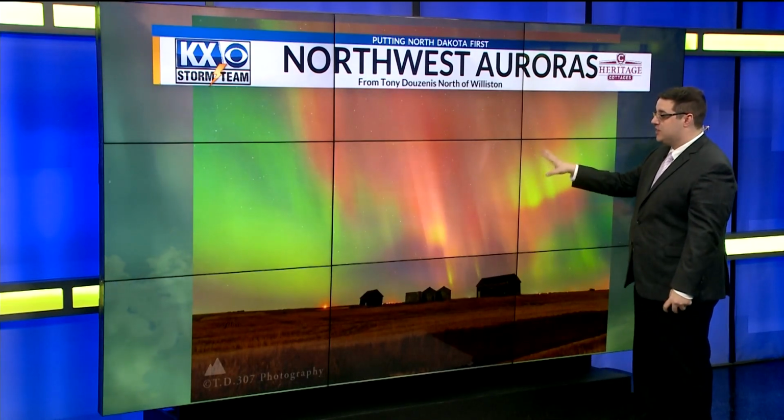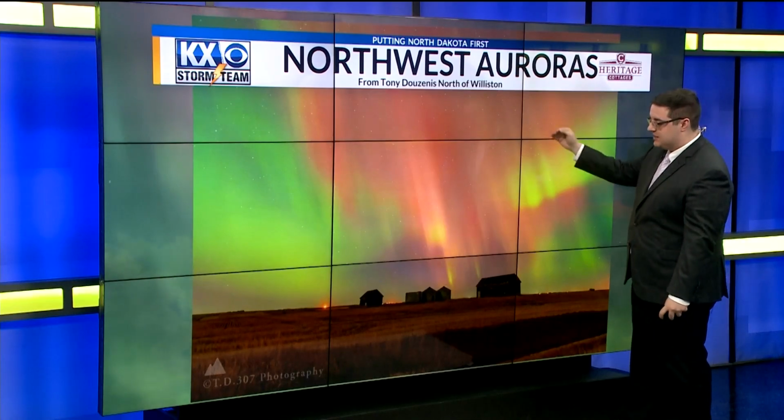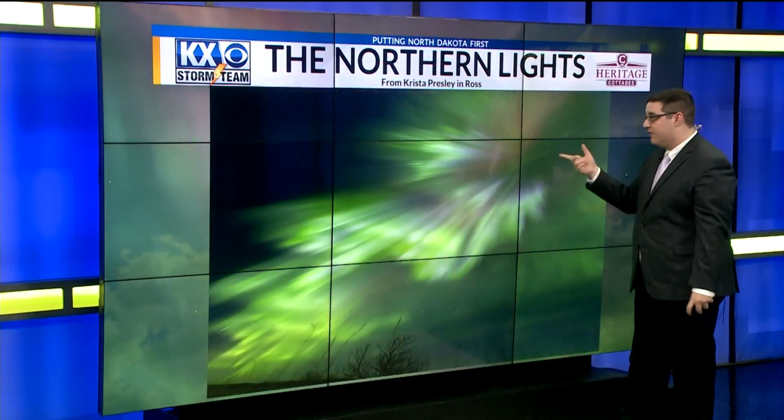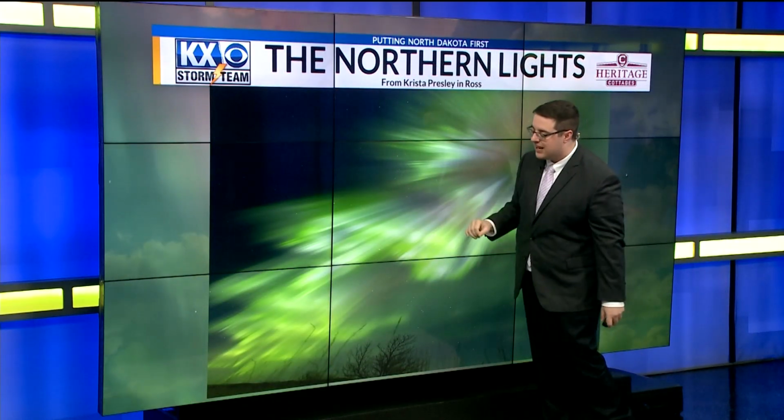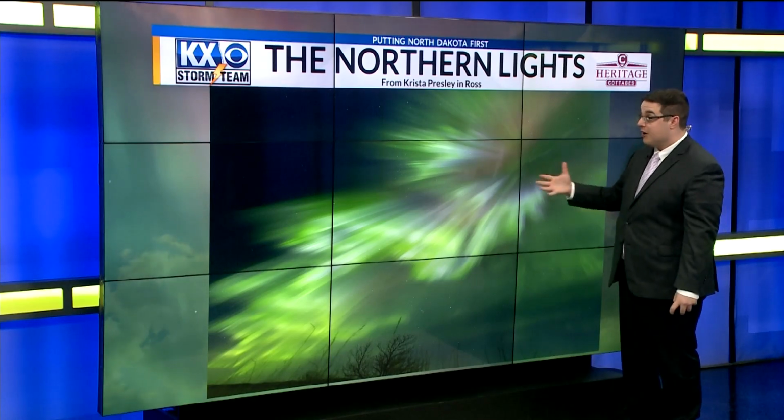So first off, I wanted to feature some of those photos that we got sent in last week during that G4/G5 event. And this is from Tony, just north of Williston. Look at all those beautiful colors that we could see in the night sky at the end of last week. And this picture from Krista shows some of the patterns that we can see from these northern lights as they start to form over areas like Ross during our event last week.